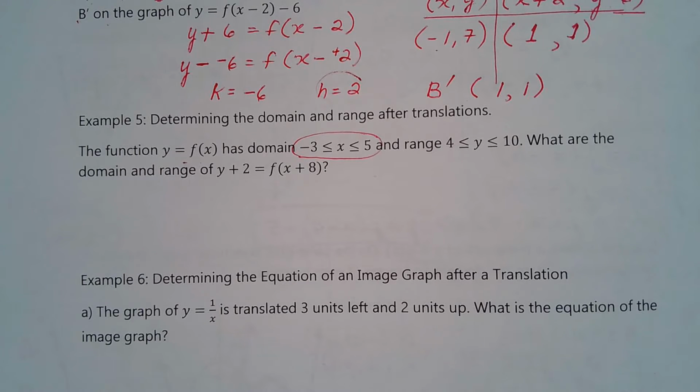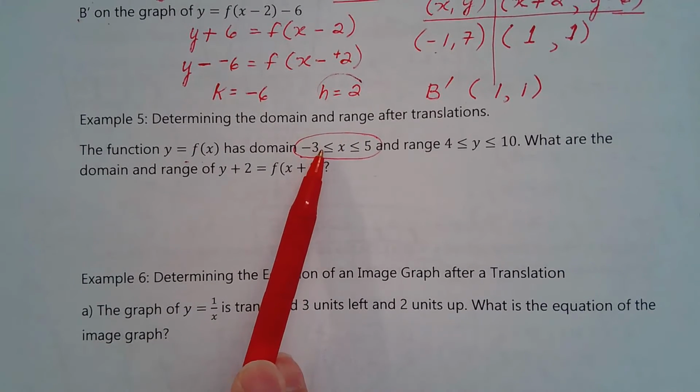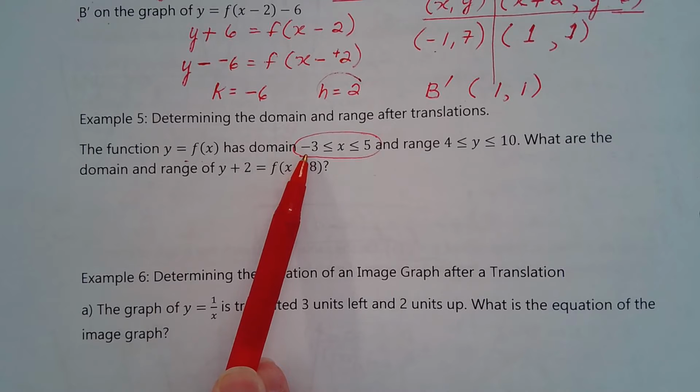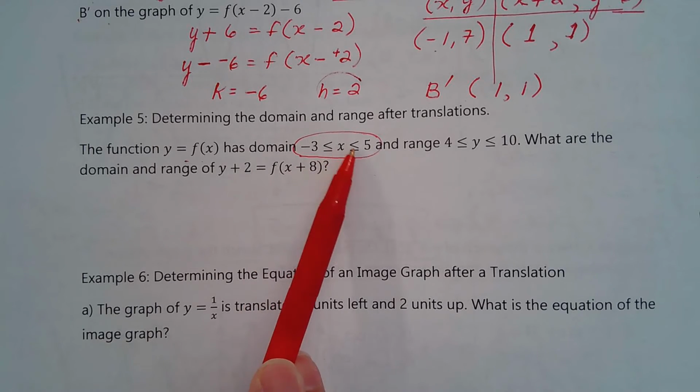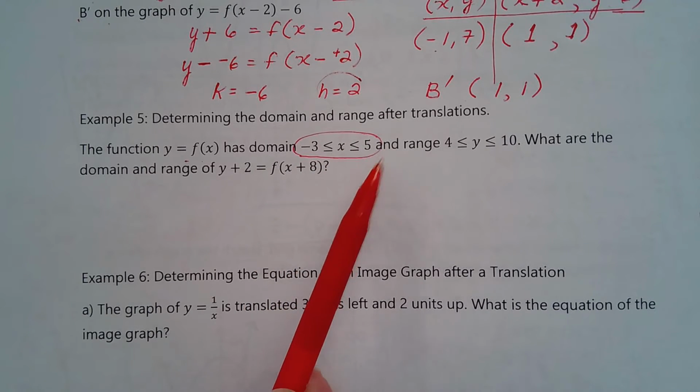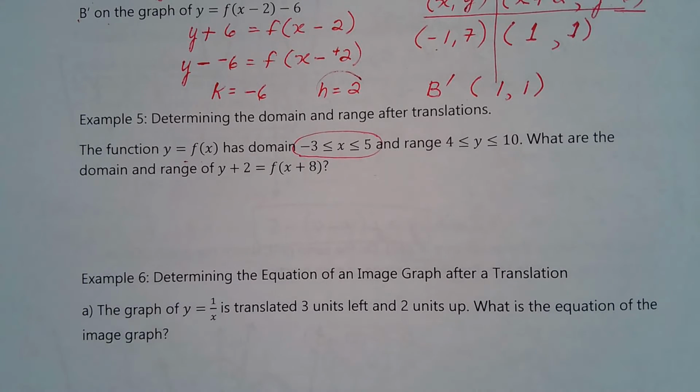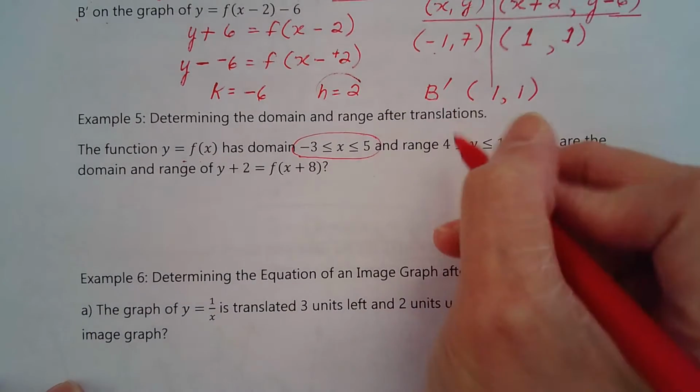Yeah, so you would read that as, x is greater than or equal to negative 3, but less than or equal to 5. So the x values are from -3 to +5. Right? What about the range?